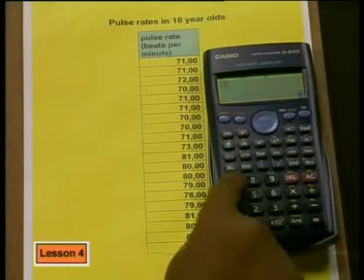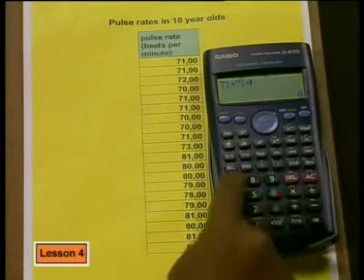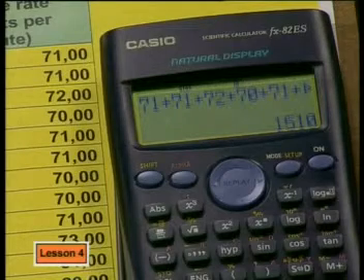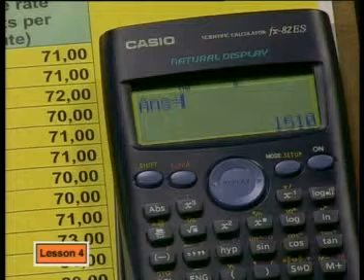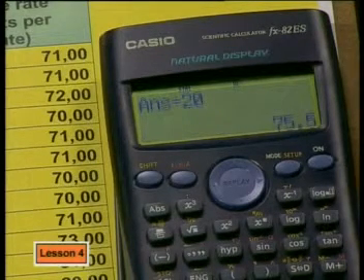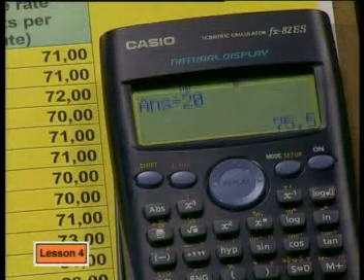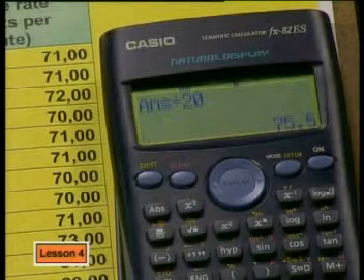That's 71 plus 71 plus 72 plus... I get 1,510. We've added 20 numbers together. Now we divide by 20, and that is 75,5 beats per minute. So, the mean of the data is 75,5. Was your pulse rate somewhere close to this?